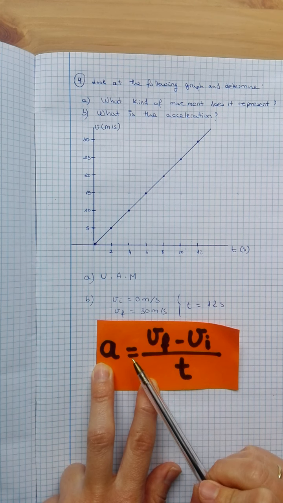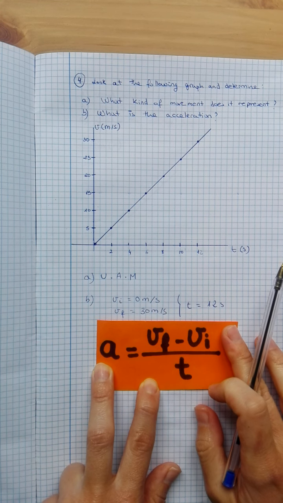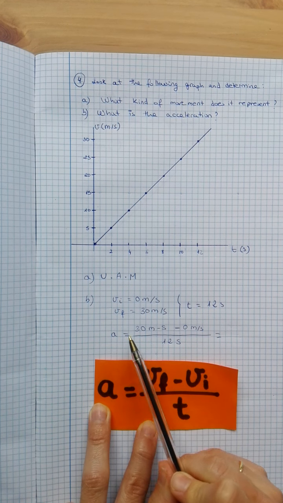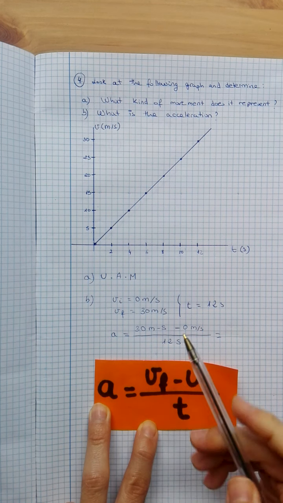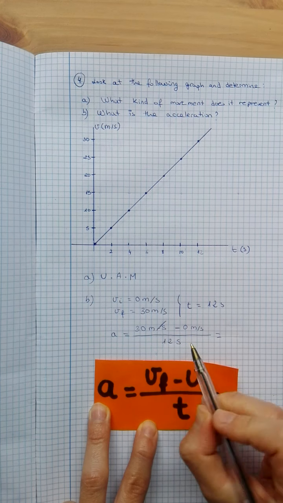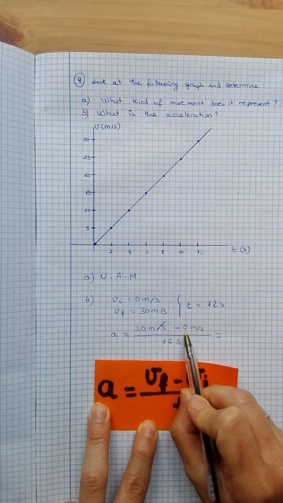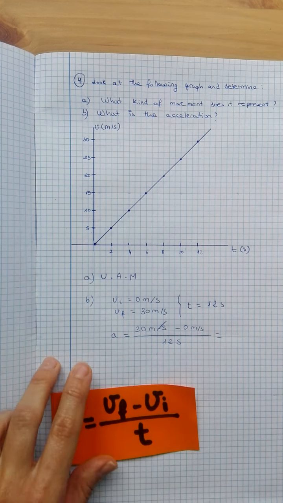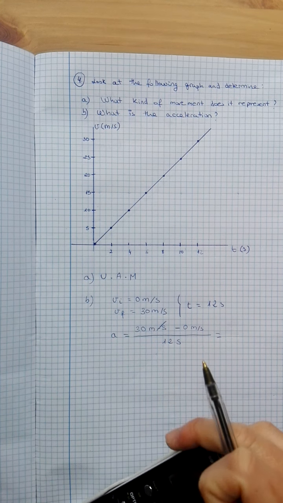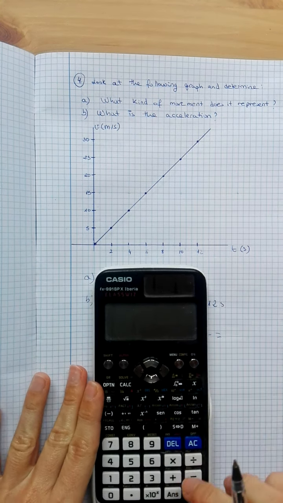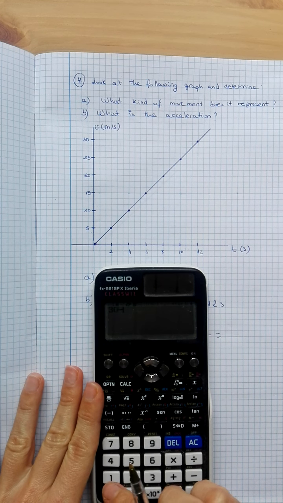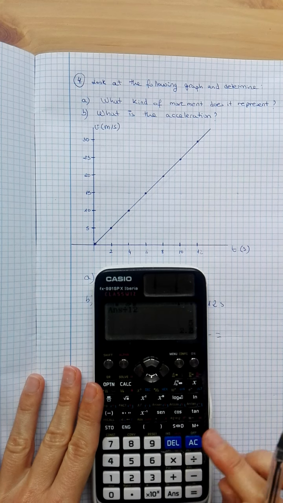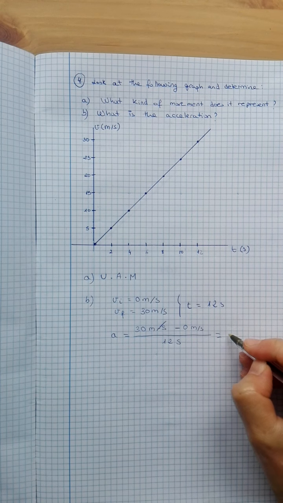So we make the substitution of this data in the equation and we obtain this. The acceleration is the final speed, 30 meters per second, minus the initial speed, 0 meters per second, divided by the time, 12. So we make this operation: 30 minus 0 divided by 12, and we obtain 2.5.